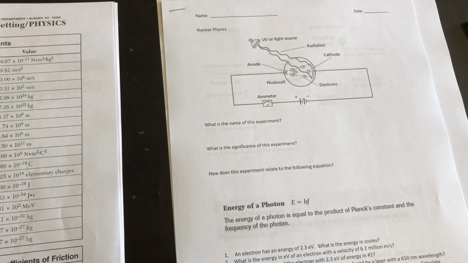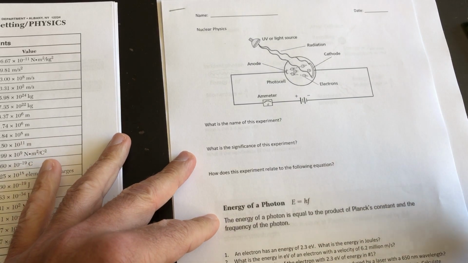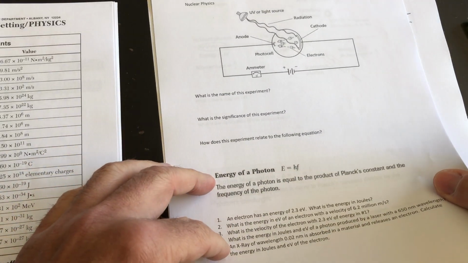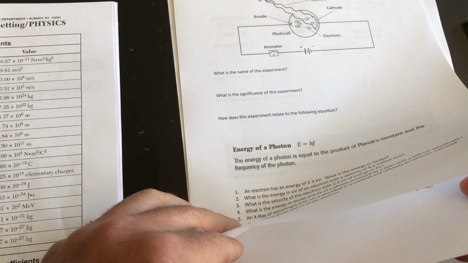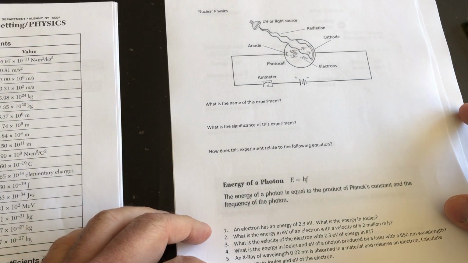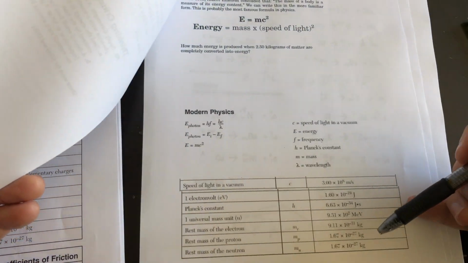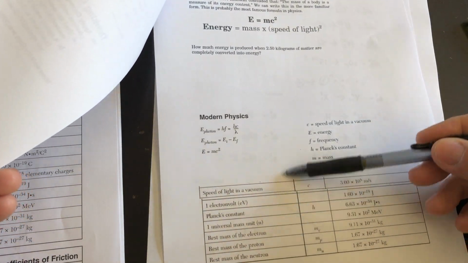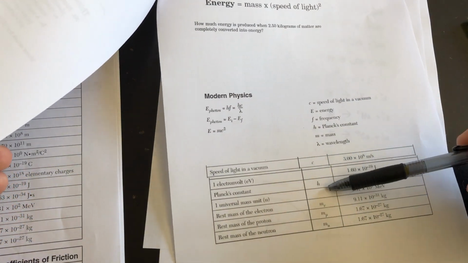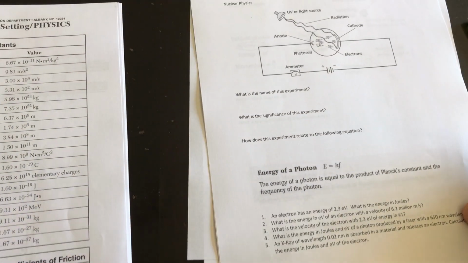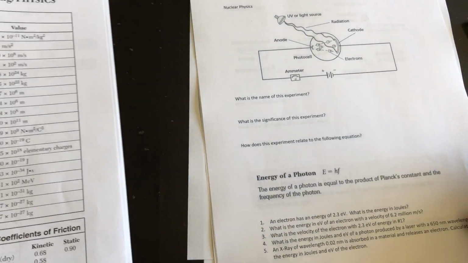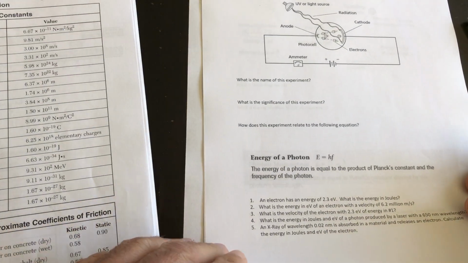Okay, so I want to take a look at the third worksheet now. The other ones are pretty simple. This one's a little bit more extensive. You're going to have to spend a little bit more time with it. But let's go through some of it together. I do have this little bit of the reference table photocopied onto the last page here. But it's always helpful to have a copy of the reference table handy.